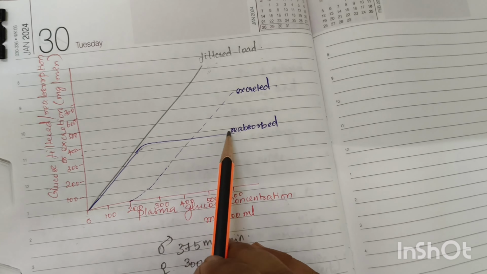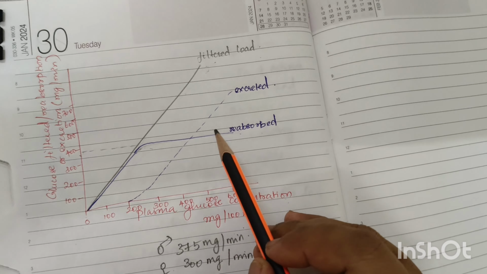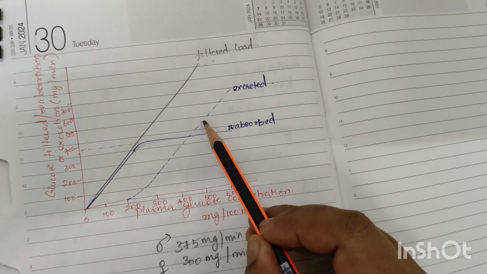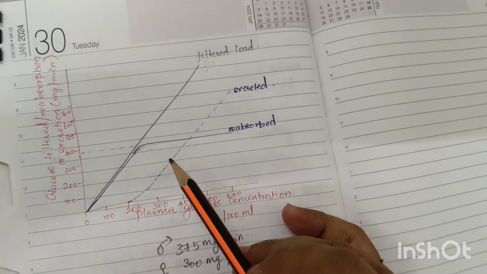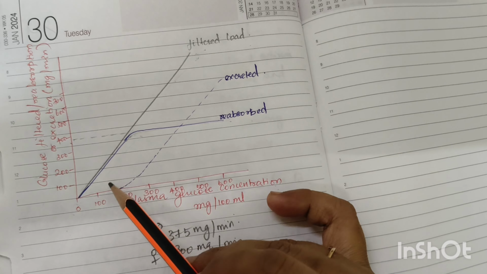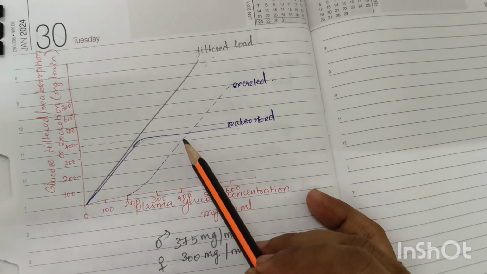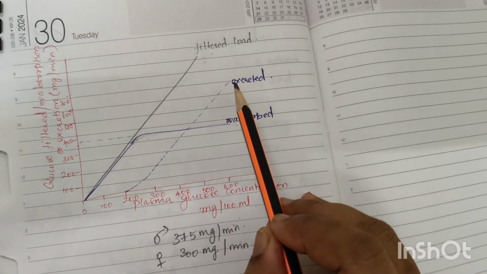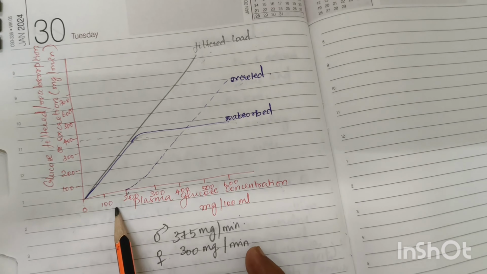After which, since it is not reabsorbed, since it has become a flat line, glucose has started getting excreted through the urine. But we have to see another specific part of this graph: the glucose excretion does not start only after the transport maximum has been reached, but it happens even before that.